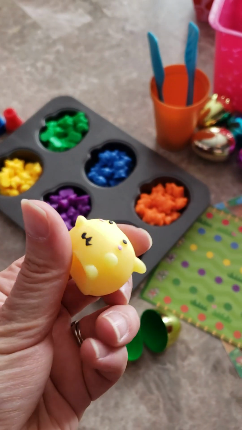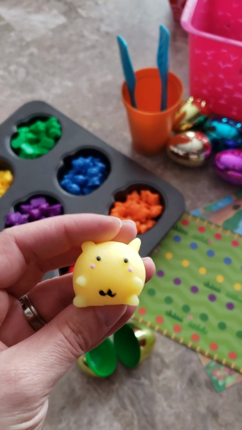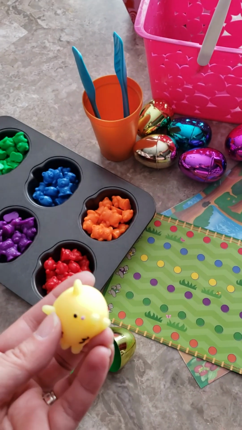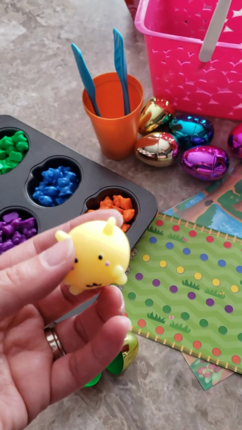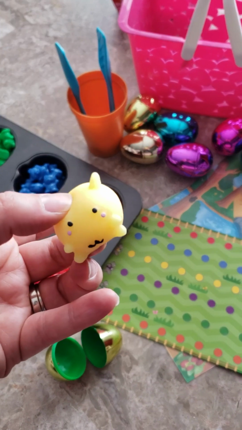Then we'll come to the table, and we'll open them one by one, and she'll tell me about it in a sentence on her iPad. So she'll say, I found, or she can say, it is. It depends on what my question is. So she'll really have to listen, and she'll tell me on her device what she found.